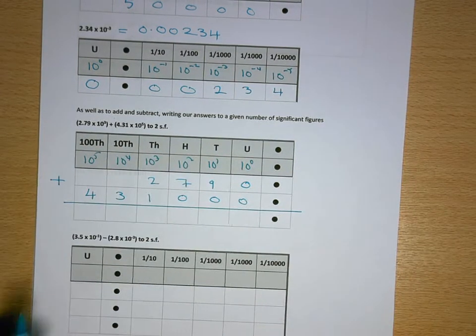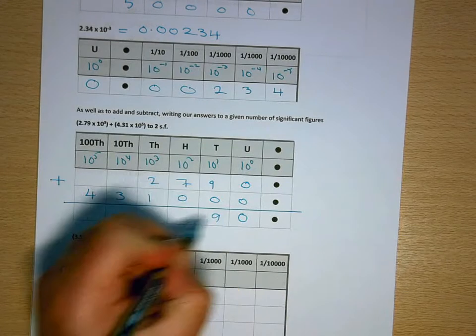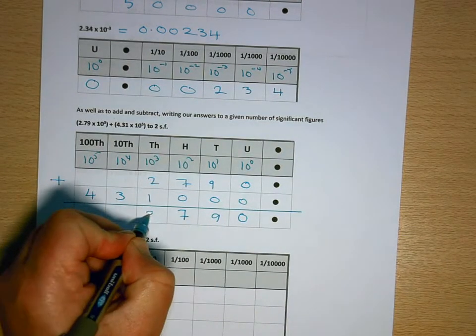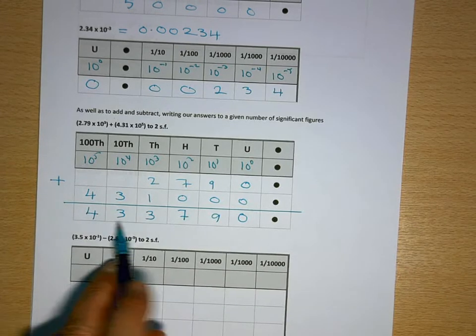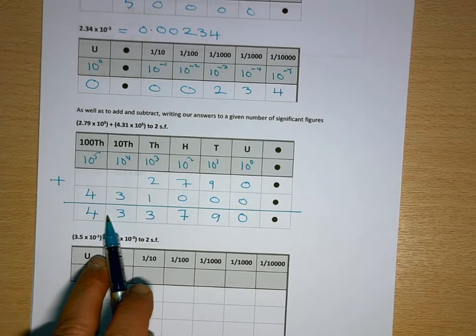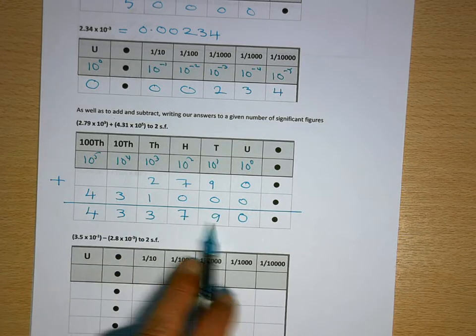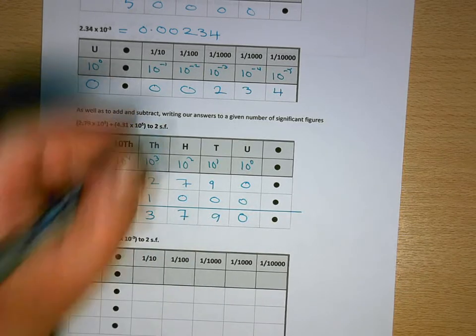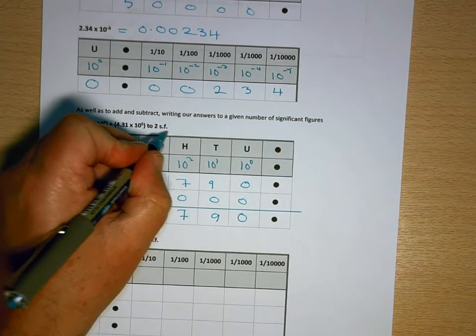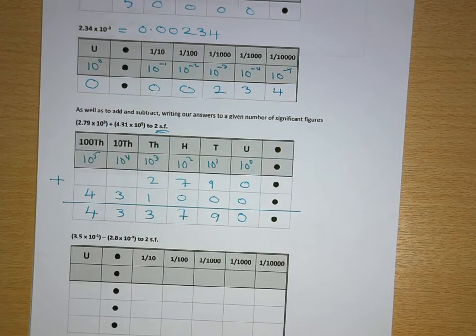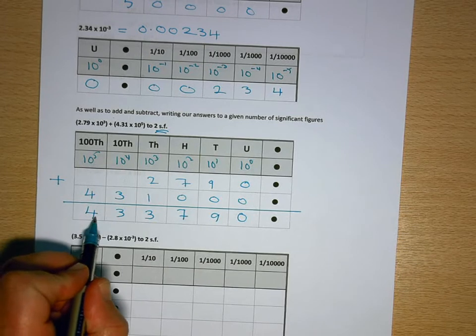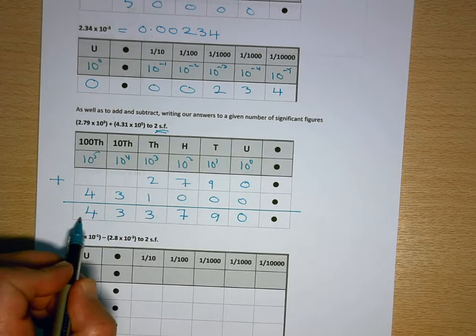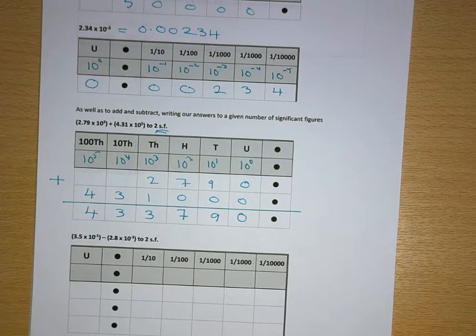And when I do that, I get 0.9733... So that's going to be 4.3379 times 10 to the 5. But we want to give our answer to two significant figures. So when we round to two significant figures, the two most significant figures here are the 4 and that 3, because they're in the most powerful place value positions.